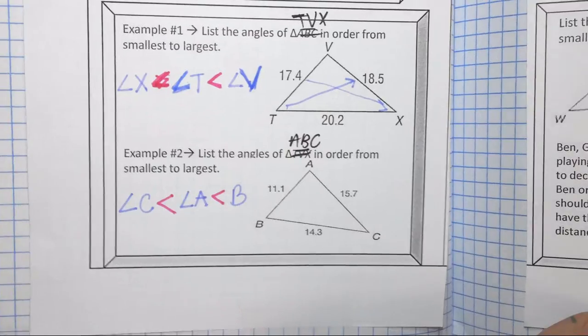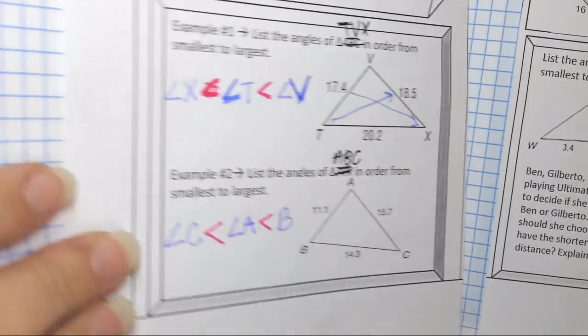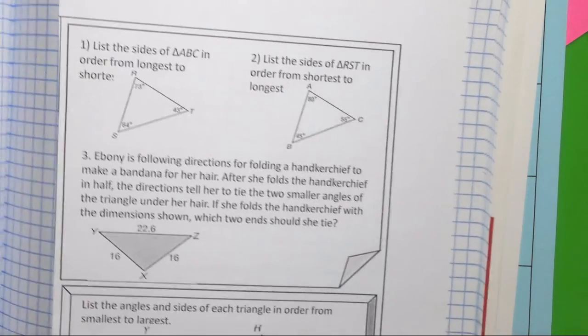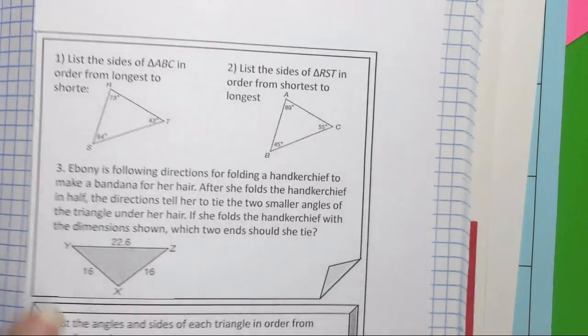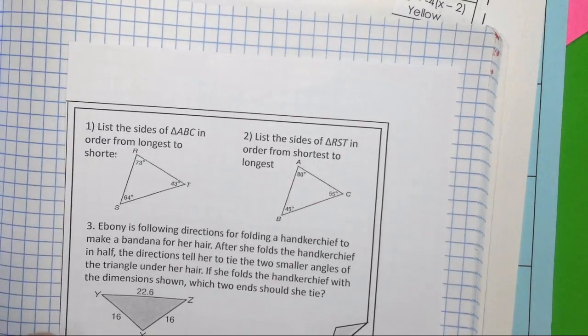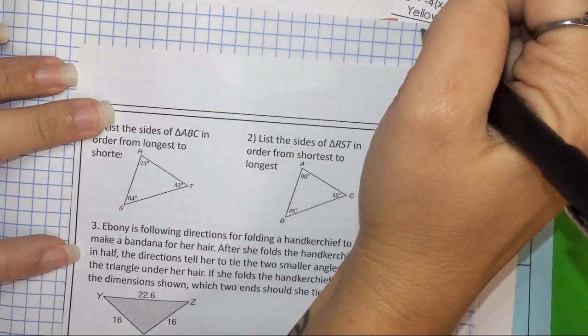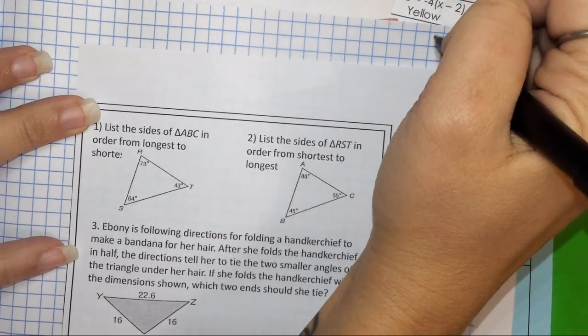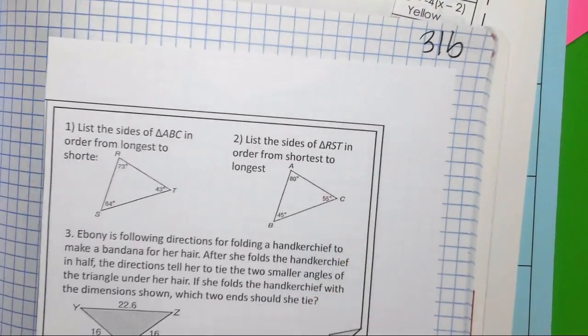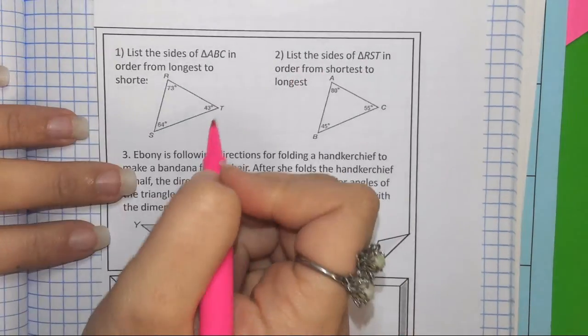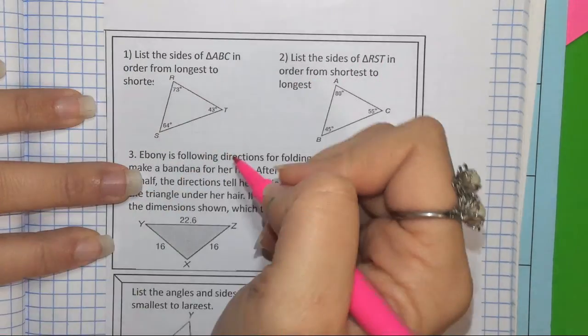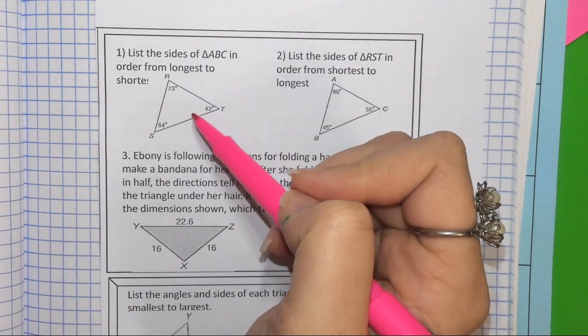All right, let's go to 31B and talk about some sides. For sides, you do the same thing, except your smallest side is across from your smallest angle, right? So what's your smallest angle here? 43.